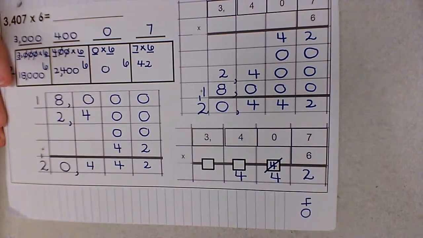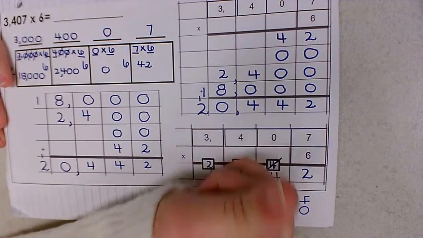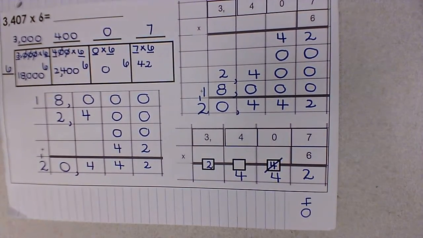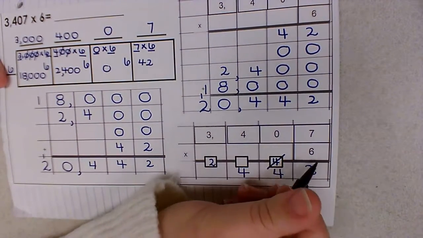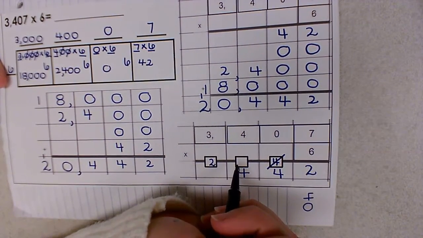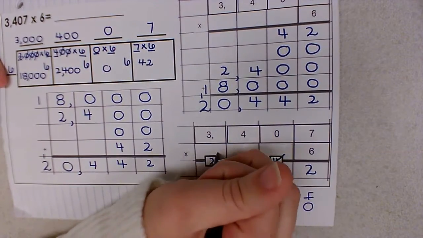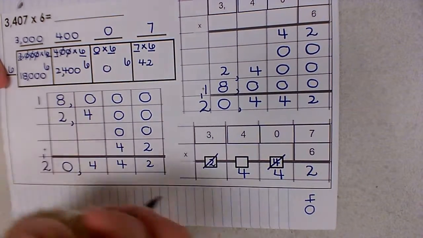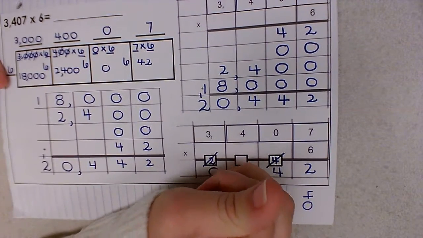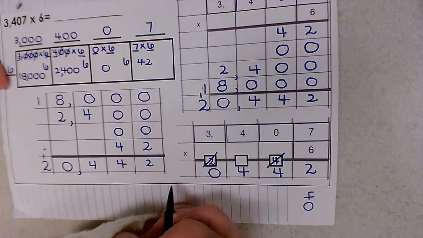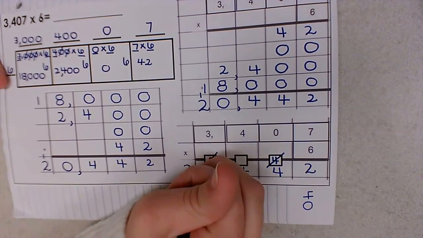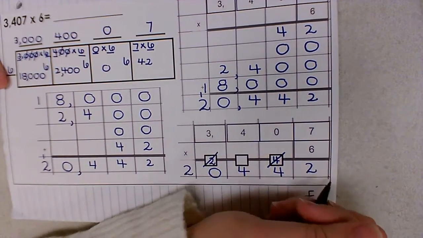I'll leave behind my 4 1s, regroup my 2 10s. 3 times 6 is 18, and 18 plus 2 more equals 20. I have no more place values to regroup to, so I'm going to put the number 20 down below.